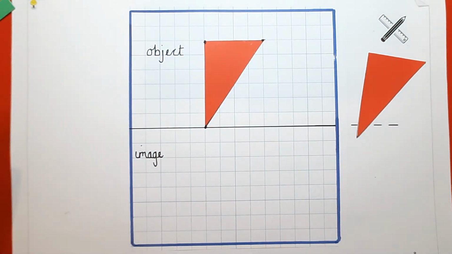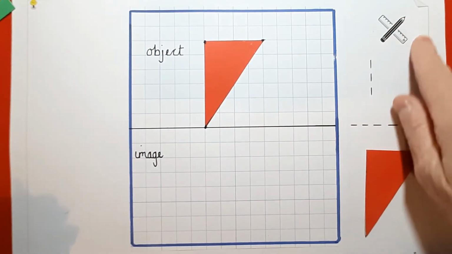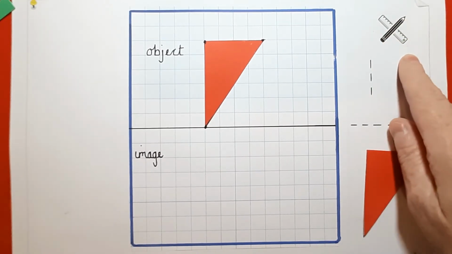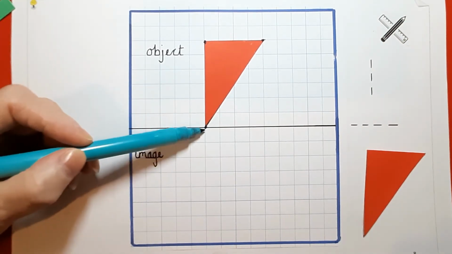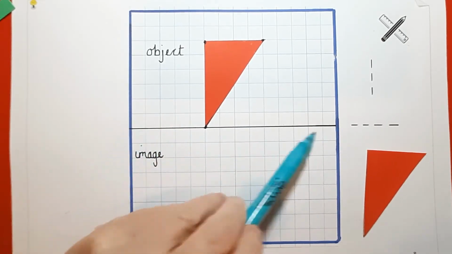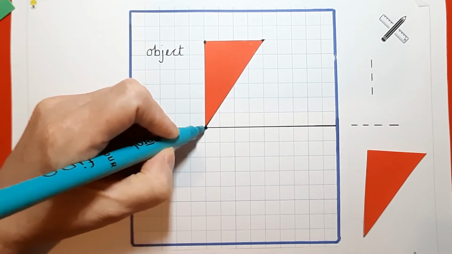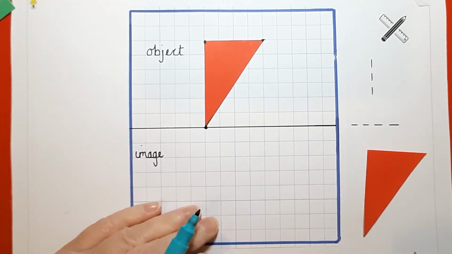And then we need to look at each vertex in turn. All you need to complete this task, by the way, is just a ruler and a pencil. So if we look at this vertex, we can see that it is touching the horizontal mirror line. So it's going to be touching on the opposite side because it's going to be the same distance away.